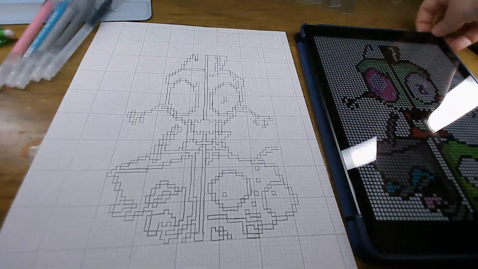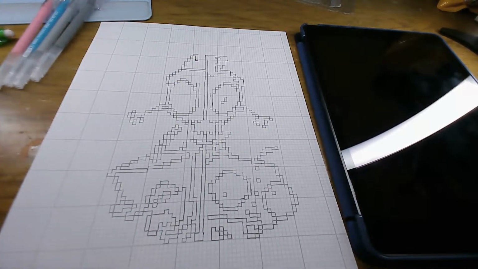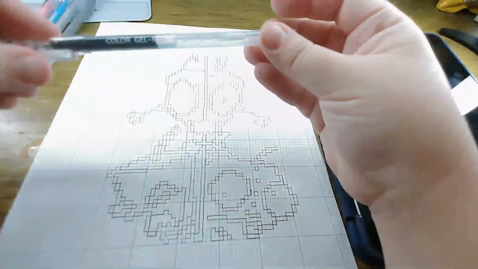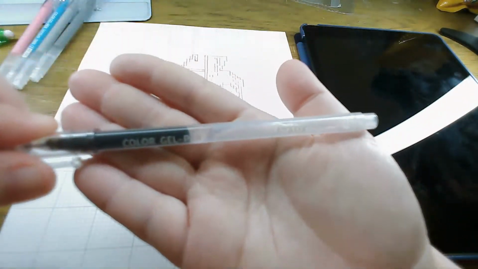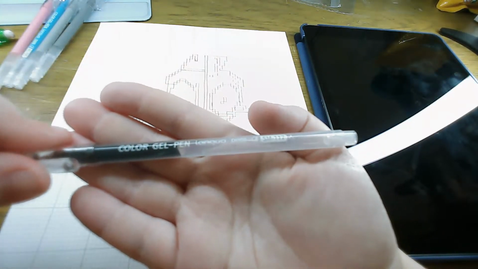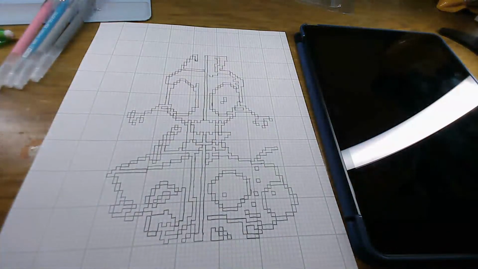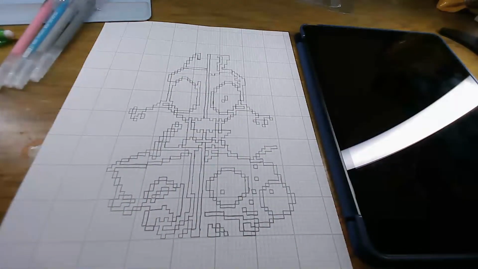So I'm going to lock this screen, and then I'm going to get my black pen. Now these are the pens I'm using. Now that you can read the label. They're the Languo gel pens. I got them off of TikTok Shop. They work really, really well. So I really like what I got.